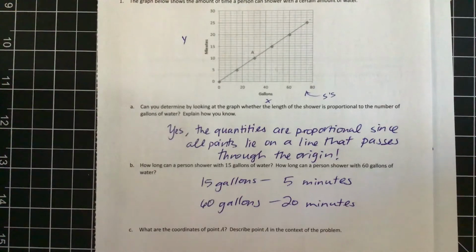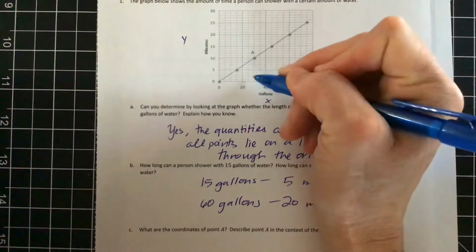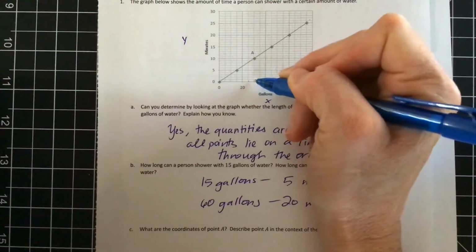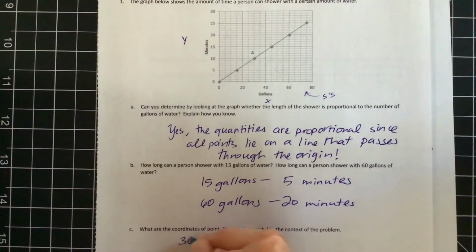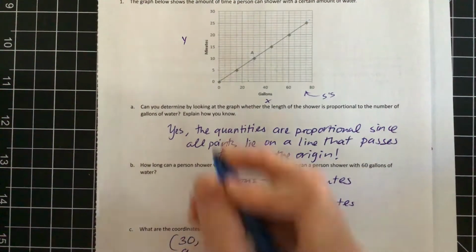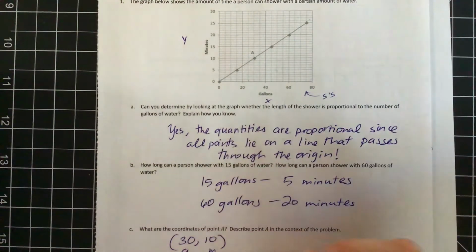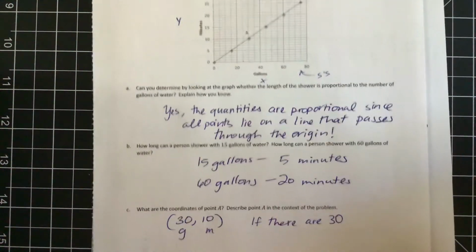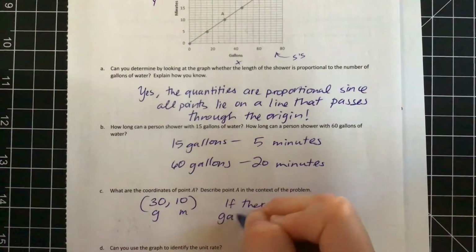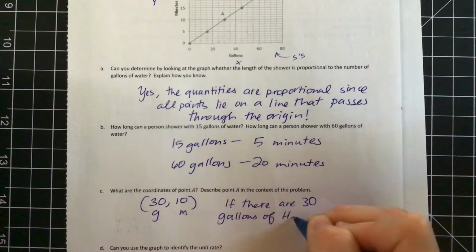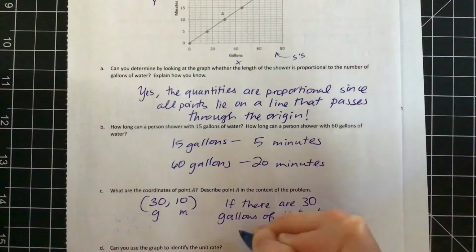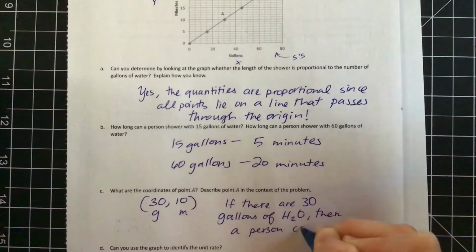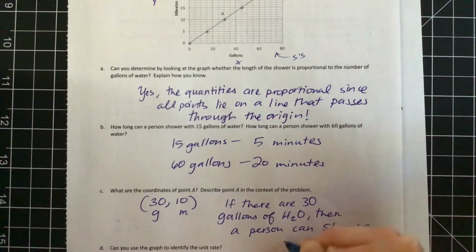And what are the coordinates of point A? The coordinates of point A: 20, 25, 30, and 10. 30 and 10. And because 30 is the gallons, right? And 10 is the minutes. So what that is, if there are 30 gallons of H2O, then a person can shower 10 minutes.